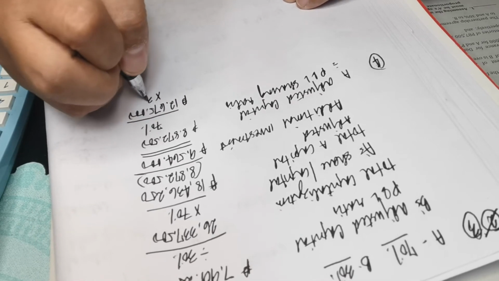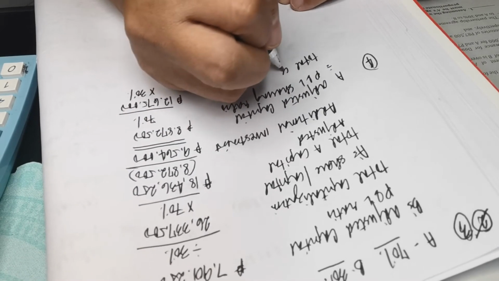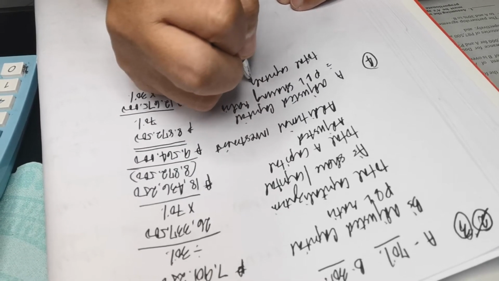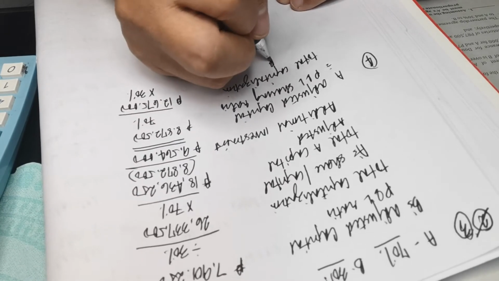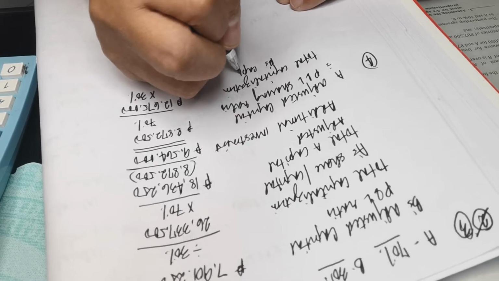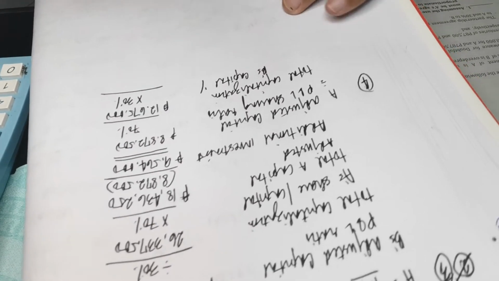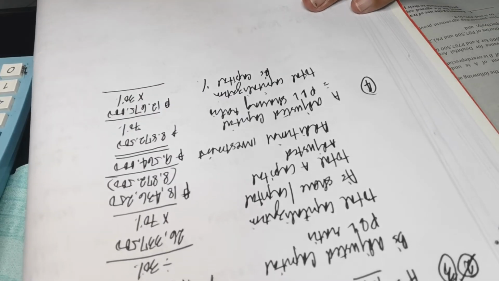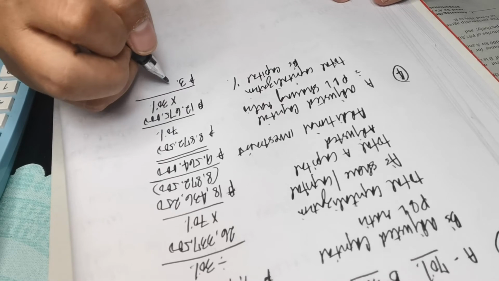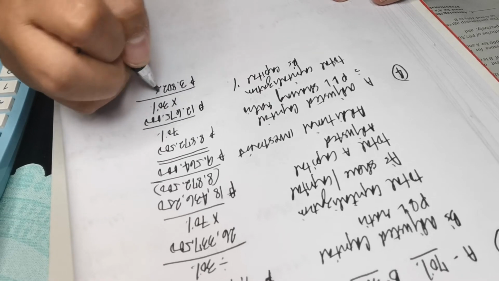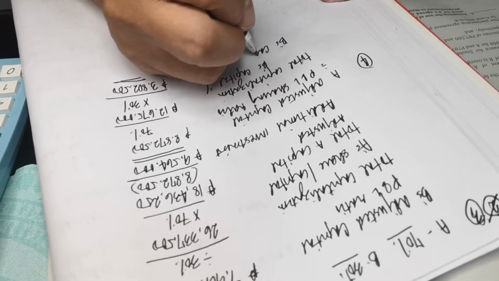And 30% of this, so this is the total capitalization. And this is B's capital. So therefore, capital percentage times 0.3. So magkano yan? 3,802,500. So this should be B's capital.